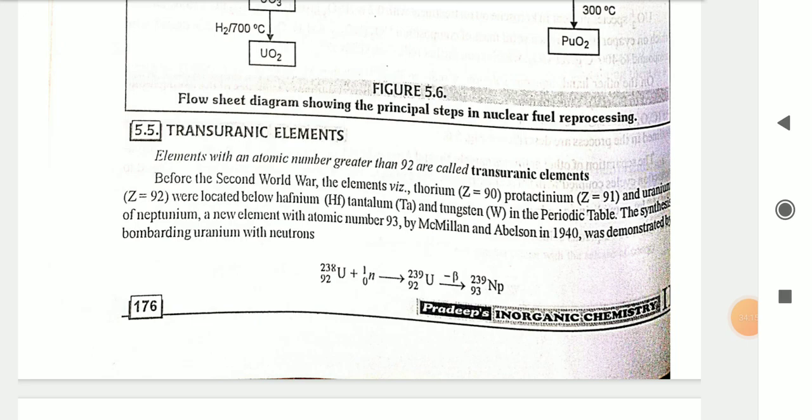Elements with an atomic number greater than 92 are called transuranic elements. Before the Second World War, the elements thorium (Z = 90), protactinium (Z = 91) and uranium (Z = 92) were located below hafnium, tantalum and tungsten in the periodic table.